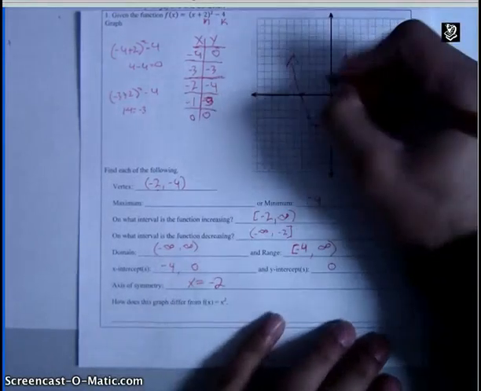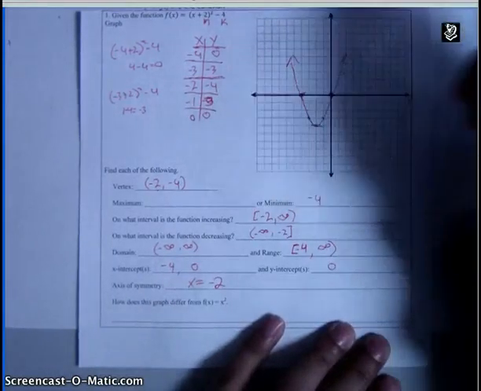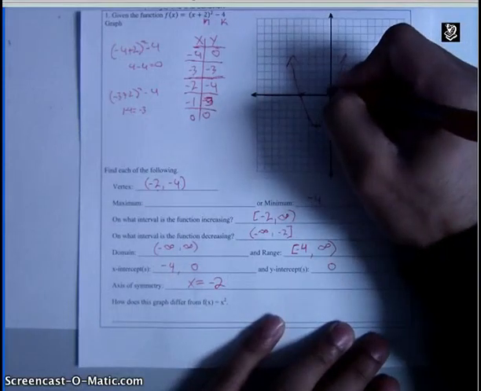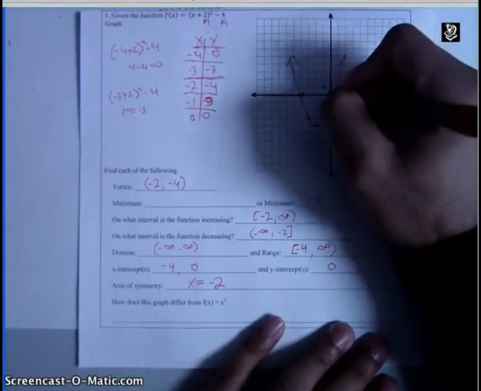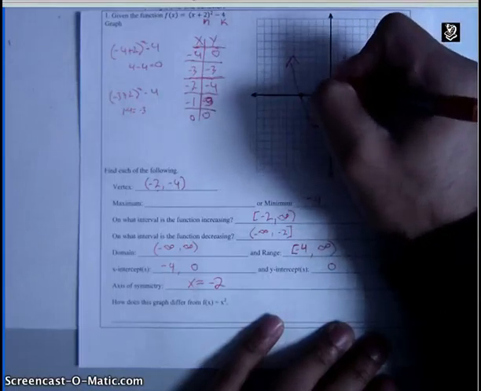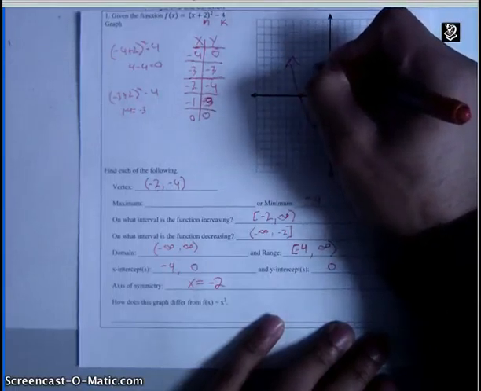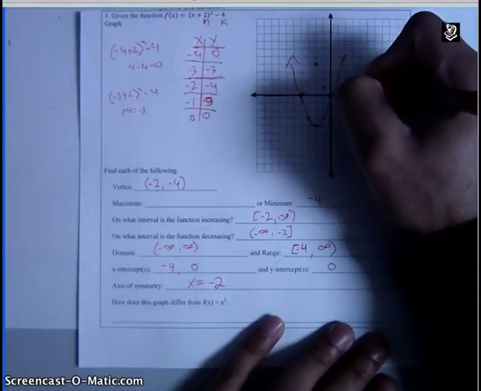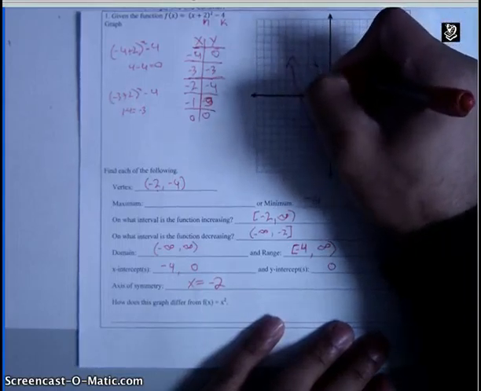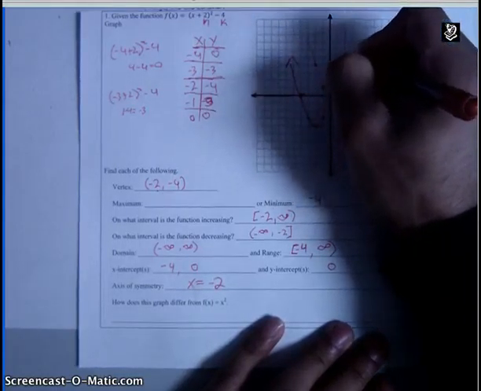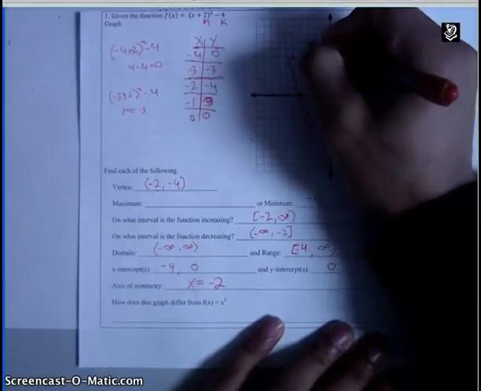The parent function starts at 0, 0. It goes up to -1, 1, 1, 1, and then it goes to 2, 4, and so on. And so this is my parent function. This is what all quadratics start out as.